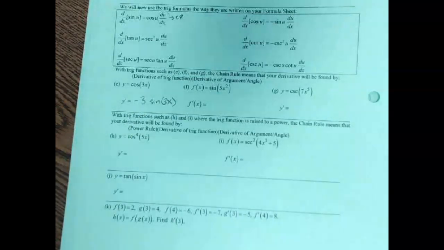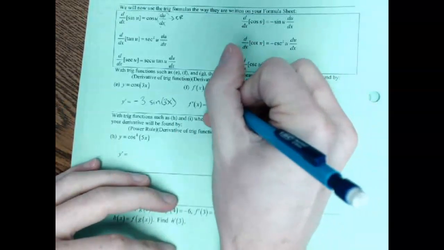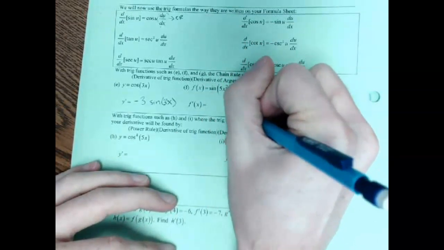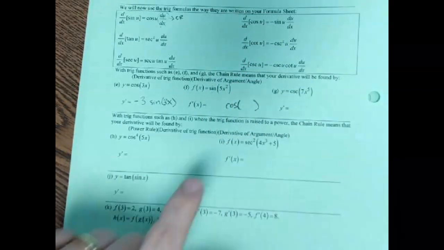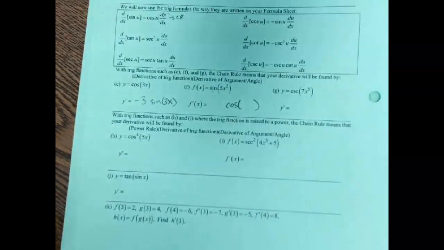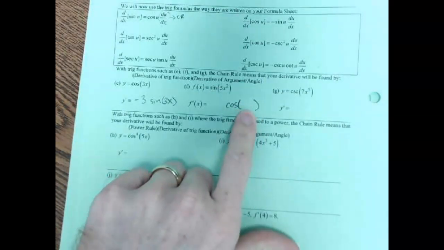Okay, the next one, I've got sine of stuff. And I know the derivative of sine of stuff is cosine of stuff. Now, again, be careful. What goes inside? Is the inside going to stay 5x squared, or is the inside going to change to 10x? Because the most common mistake is when students try to either just forget it, or they try to do too much, and they put the 10x inside. No, you do one derivative at a time.